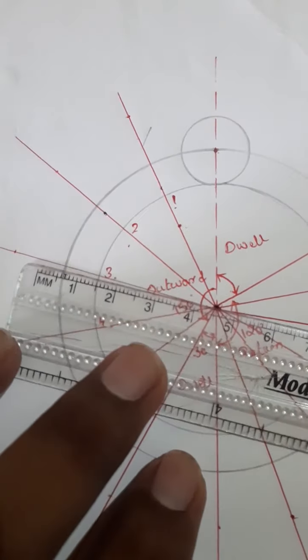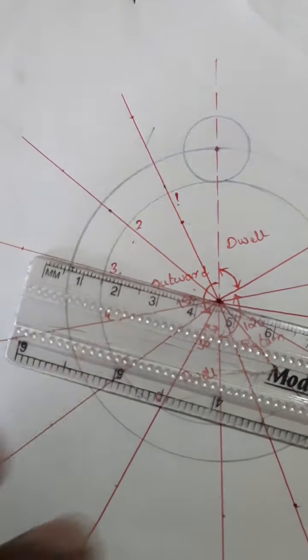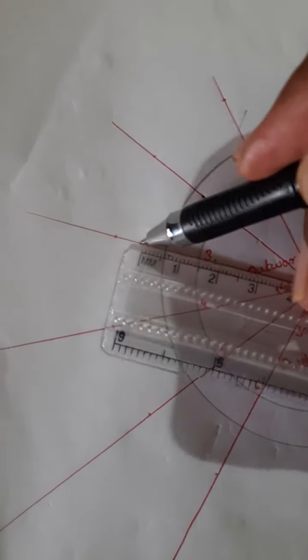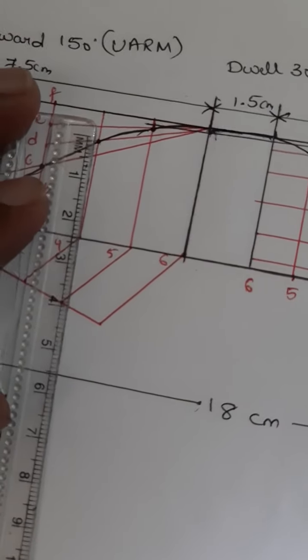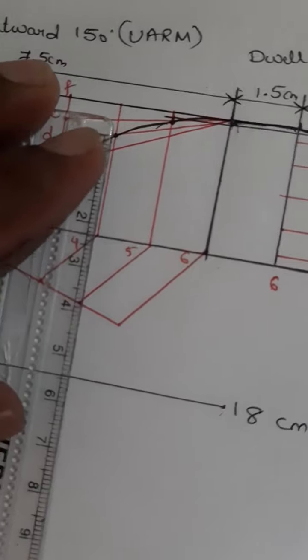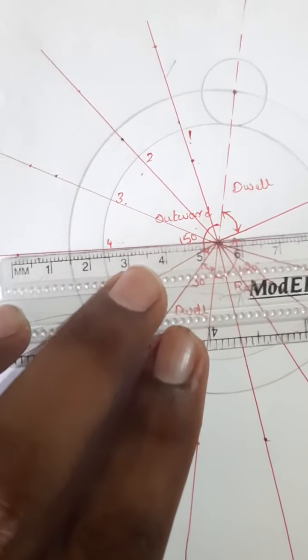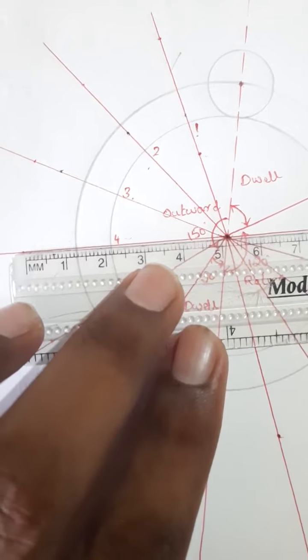Next, for line 4, measure the distance from the displacement diagram, which is 2.2 centimeters, and show it on line 4 from the inner circle.